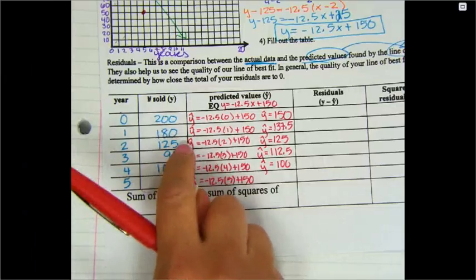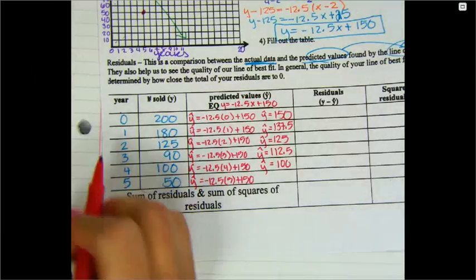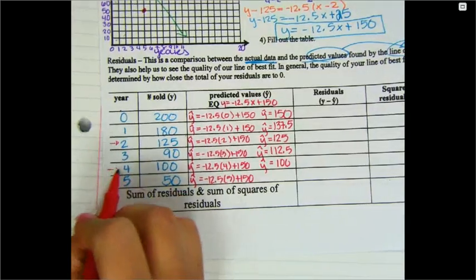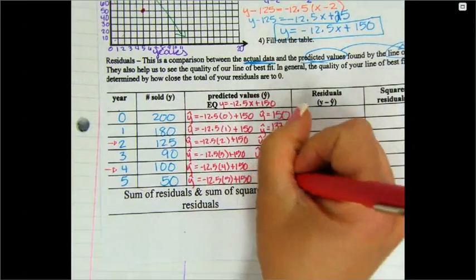Anyone know? What points did I use to write my equation? I used 2 and 4. So if 2 and 4 don't work for the equation, then I did something wrong, right? Those are the 2 points I used to write my line of best fit. That's why those come out evenly. Do you understand?